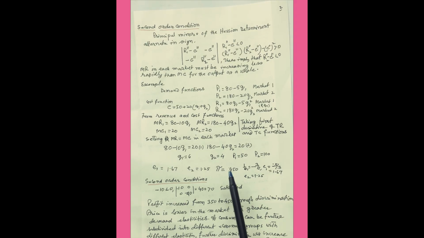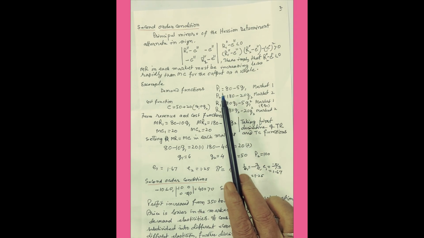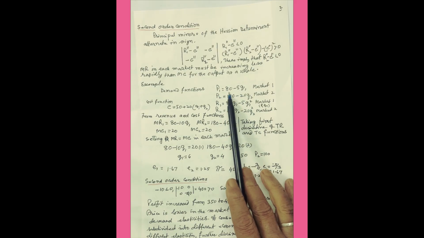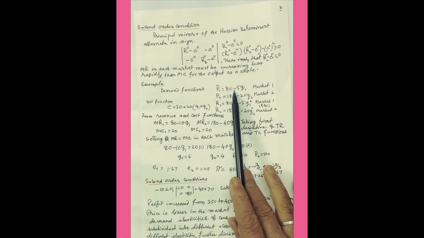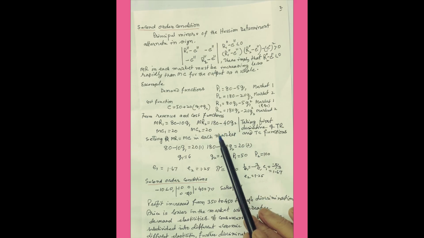Total revenue in the second market is 180Q2 minus 20Q2 square. We multiply P by Q, that is, multiply all the terms, to get total revenue.